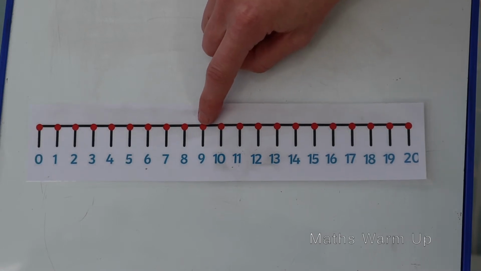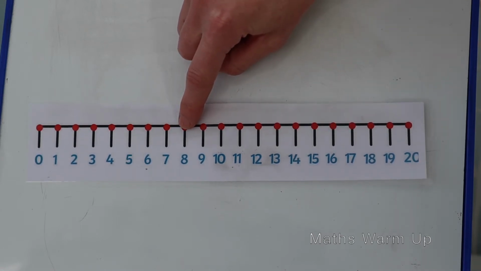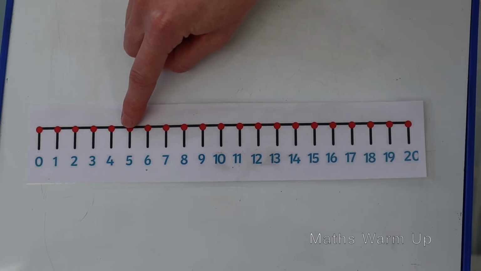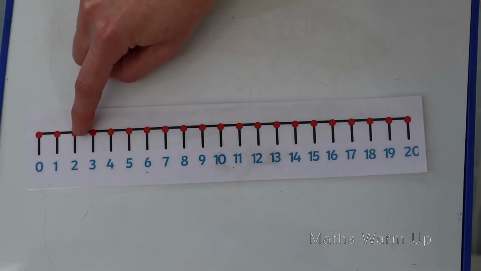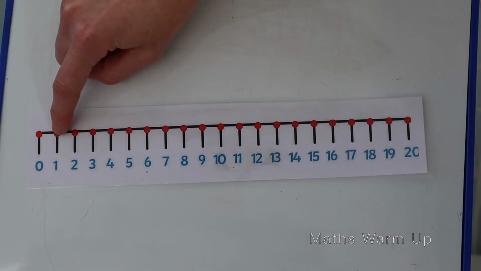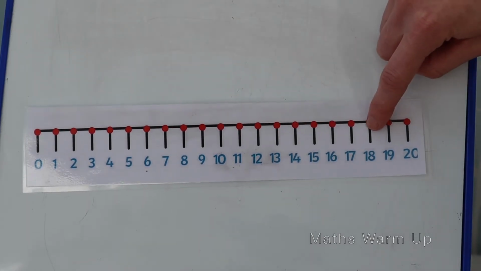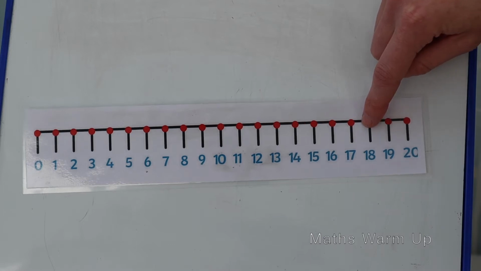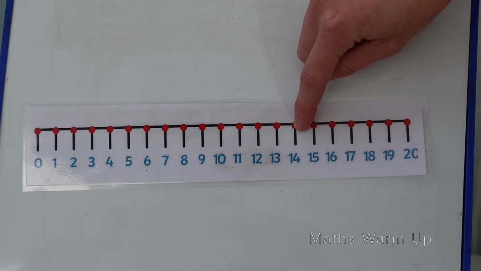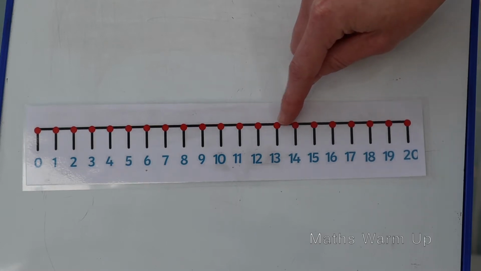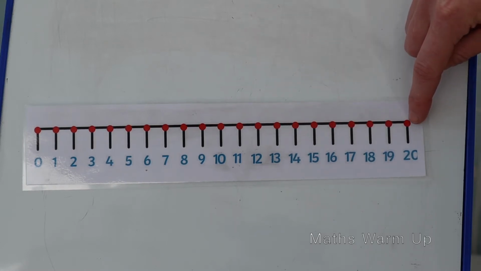1 less than 9 is 8. 1 less than 5 is 4. 1 less than 2 is 1. 1 less than 18 is 17. 1 less than 14 is 13. 1 less than 20 is 19.